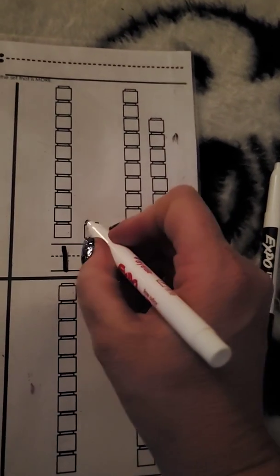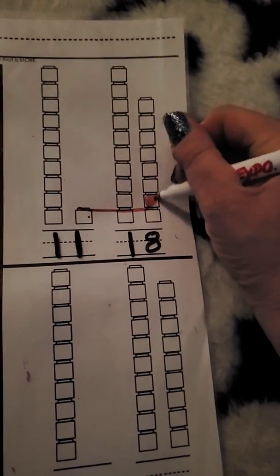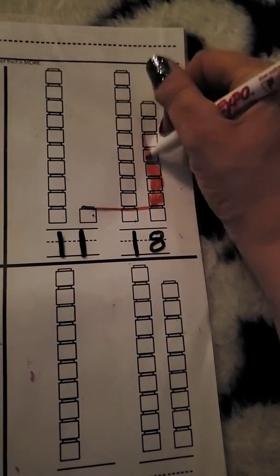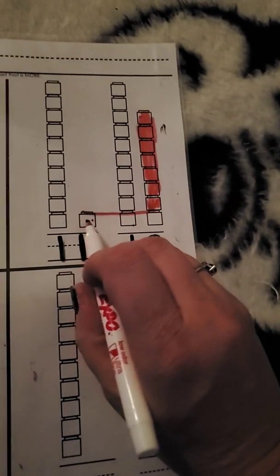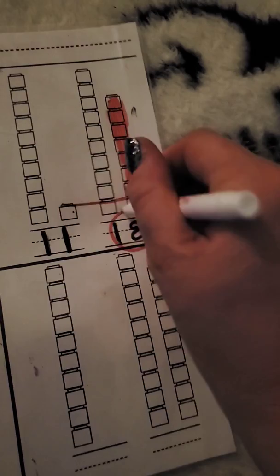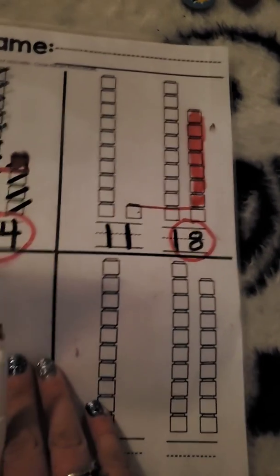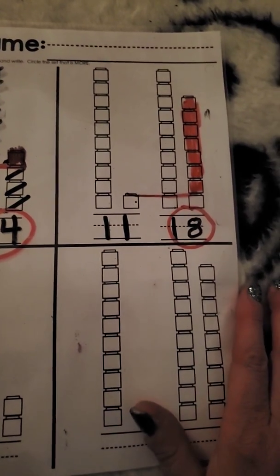Well, if we drew that little line across, you can see that 18 is definitely bigger than this 11. So that 18 should be circled because 18 has more than 11. Wouldn't you want 18 scoops of ice cream instead of 11 scoops?